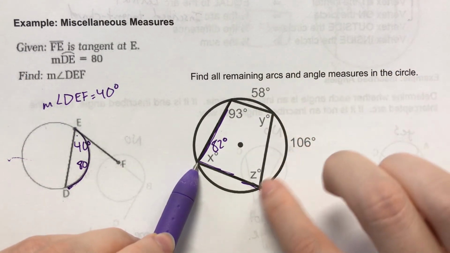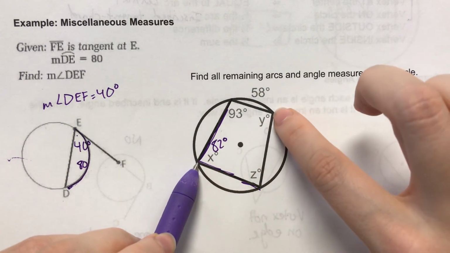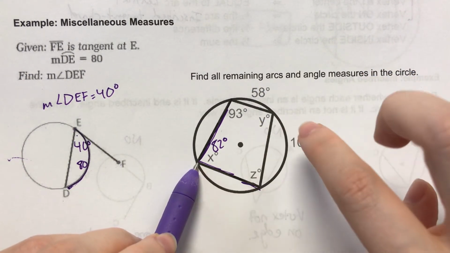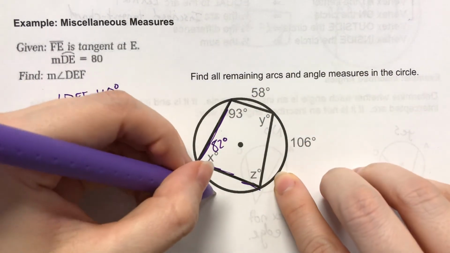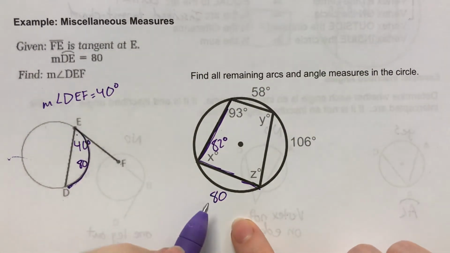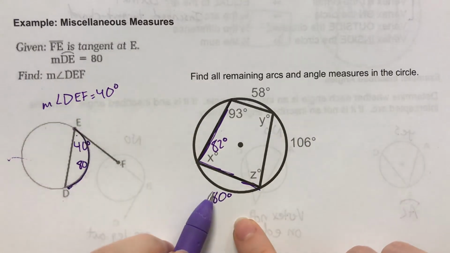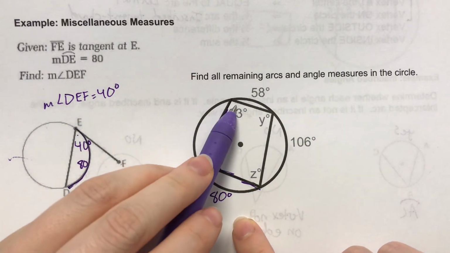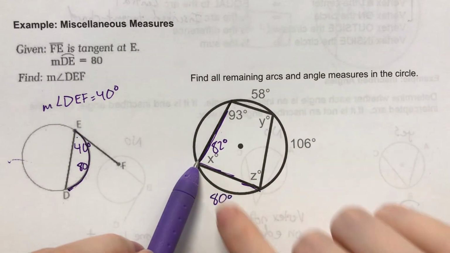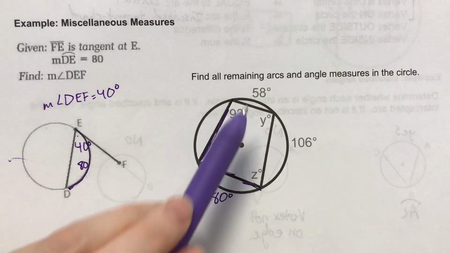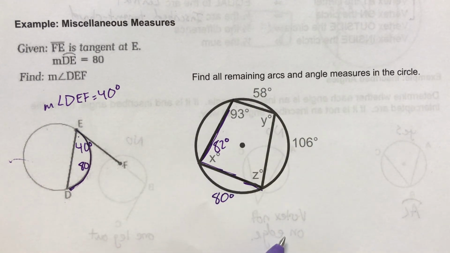So if this arc is 186 from Y to X, then it's going to be 106 over here and 80 for this arc. We know this arc is 80 because 93 times 2 is 186, and we've got 106 and 80. All right, so now we need two more here, and let me think about how I might go about finding these.